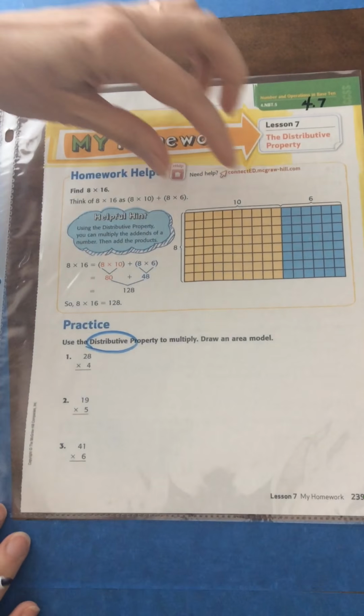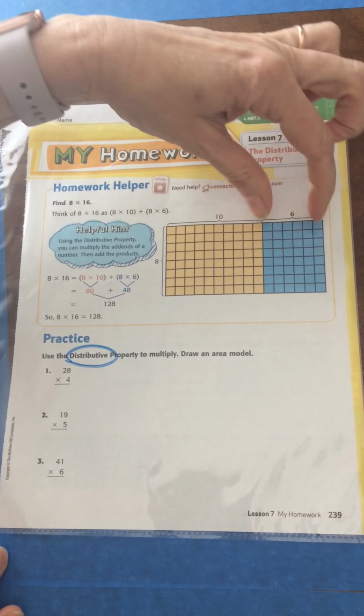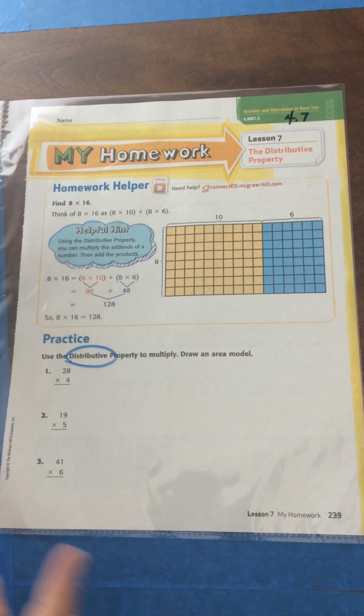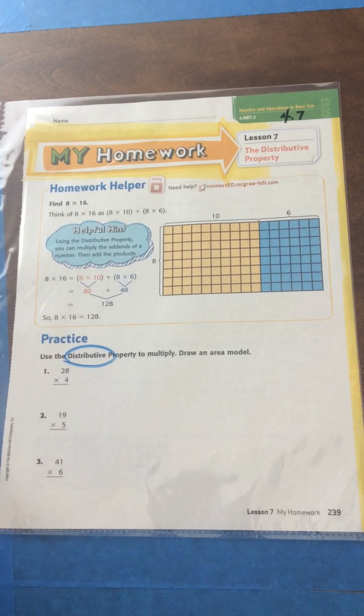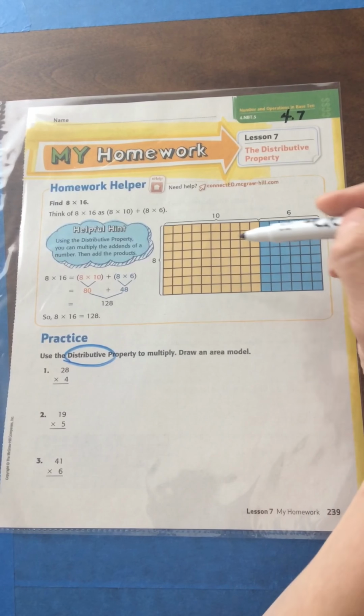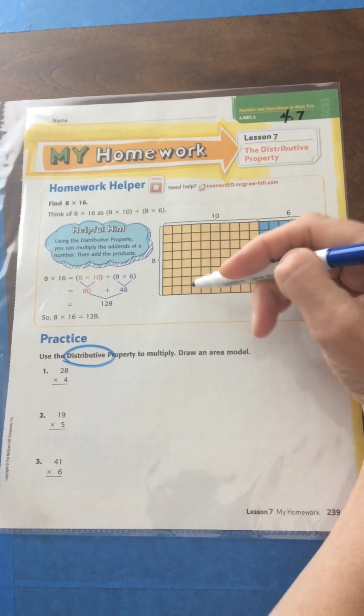They want to show you that by doing this area model, but it gets a little complicated and there's a lot going on here. So I kind of want to break it down a little bit differently, show you the first problem here of what that means. Okay, so let's go up to the example first.